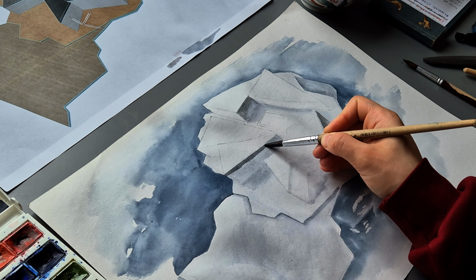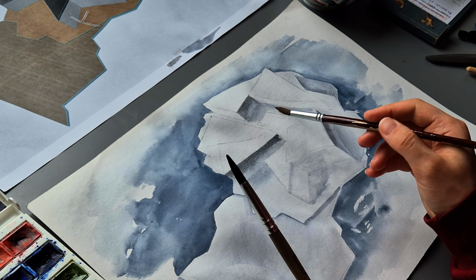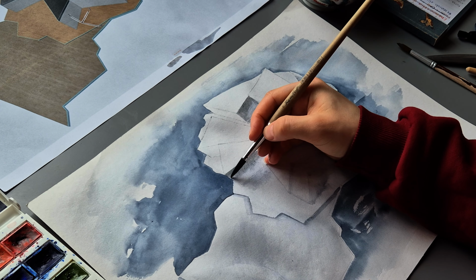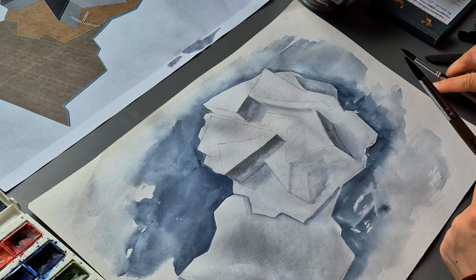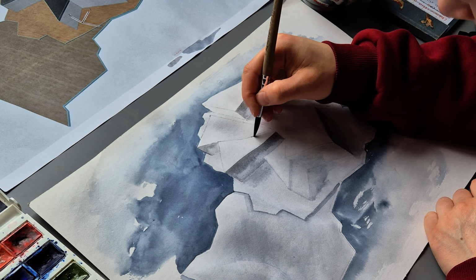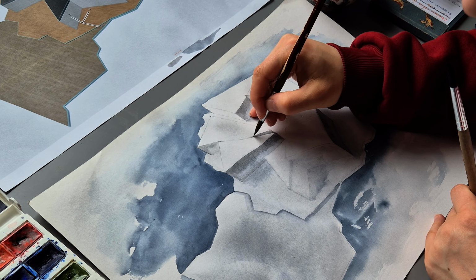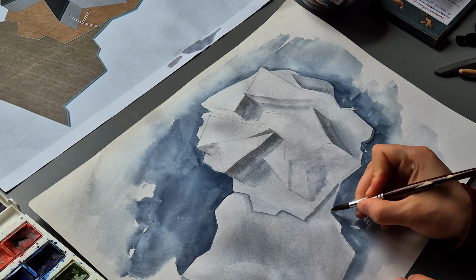Alright, so now let's get into the process itself. I don't have any specific way of how I paint my architectural visualizations. I guess it kind of depends on the context, but let me try to explain to you how the process of creating this exact elevation looked like.